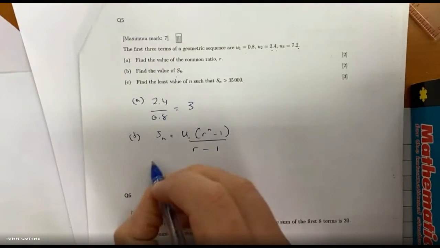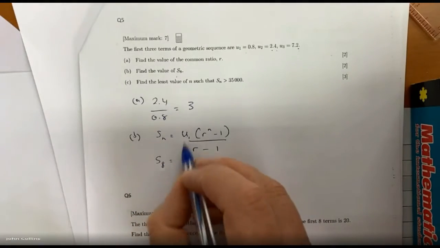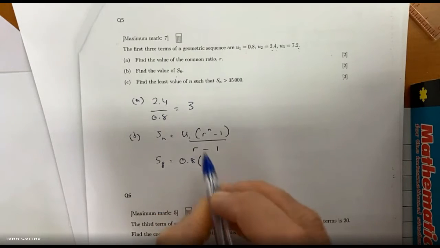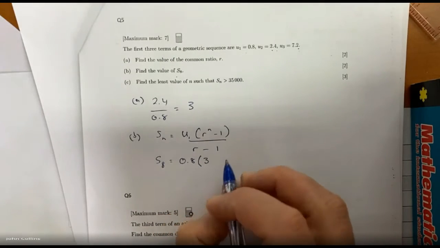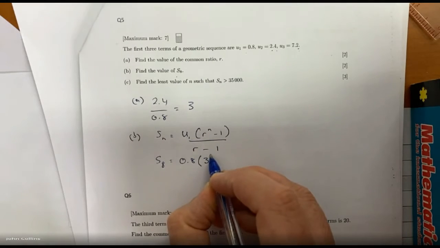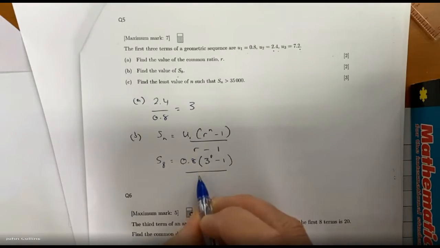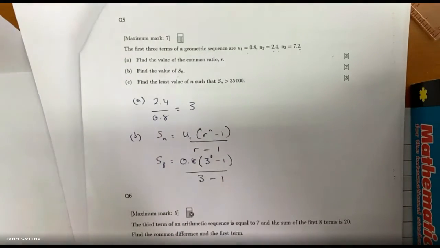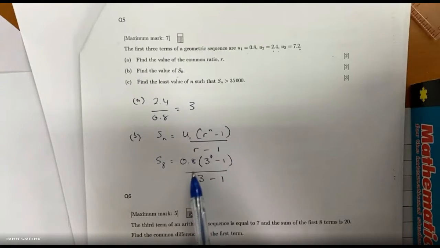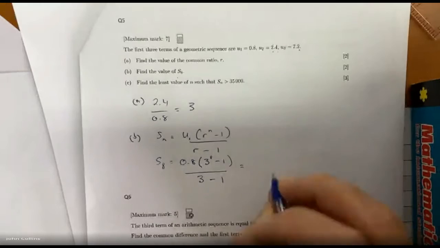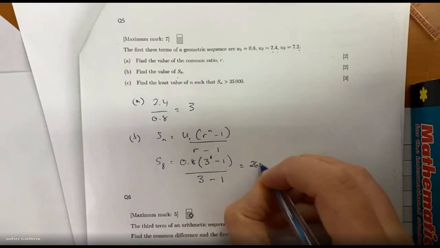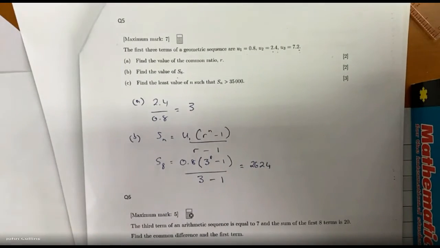Okay, so the sum of 8 terms then is going to be the first term, which is 0.8. The ratio I just found was 3. There's 8 terms, so it's going to be 3 to the power of 8 minus 1 all over 3 minus 1. Now, if you used it the other way around, 1 minus, you're going to get negatives here, but they'll just cancel each other out and you'll get the same number. And if you type all that into the calculator, which I'm not going to do because I already have the answer, it's 2624, I think.